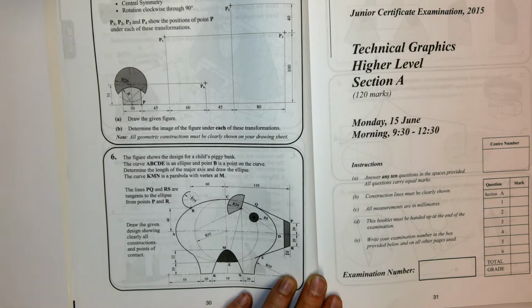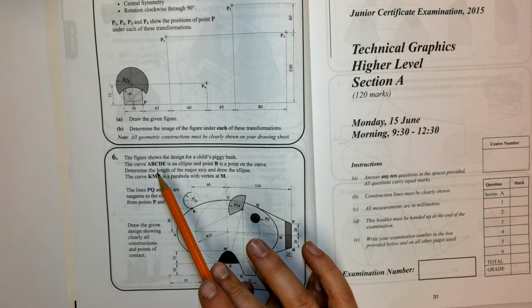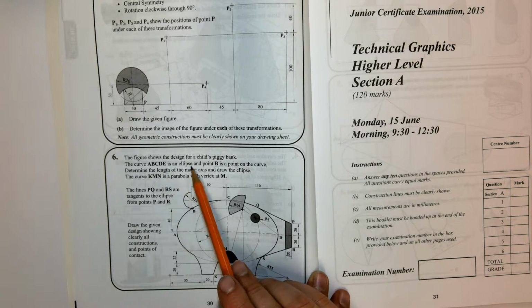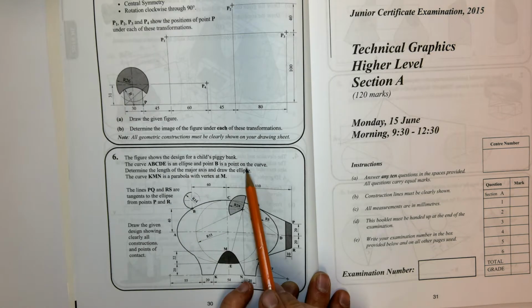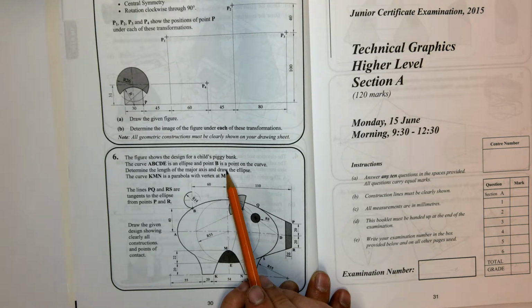Okay, so 2016, section B, question 2. Figure shows the design for a child's piggy bank. The curve ABC is an ellipse, and point B is on the curve. Determine the length of the major axis and draw the ellipse.